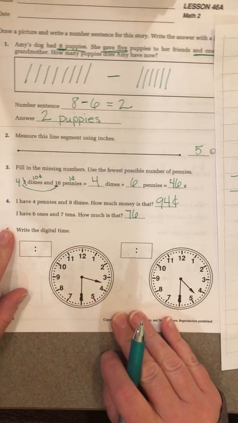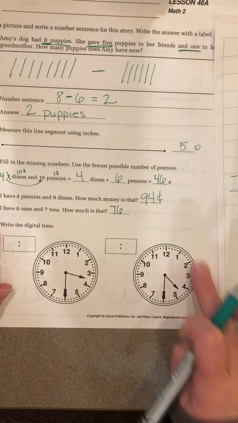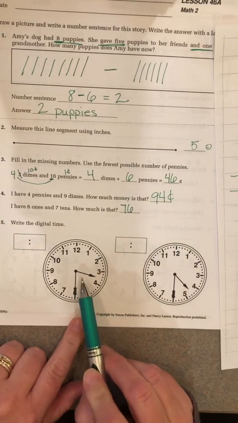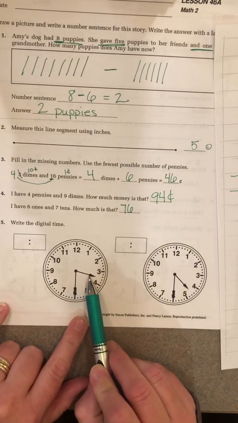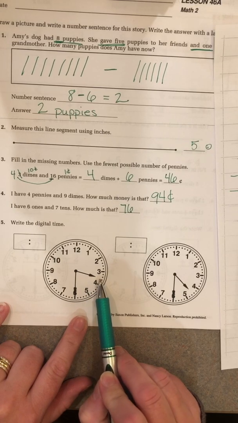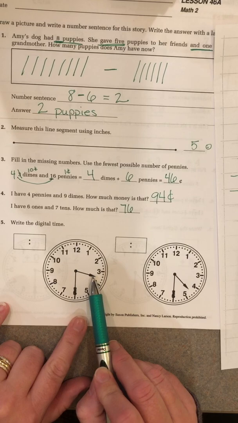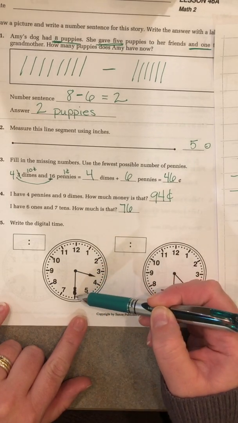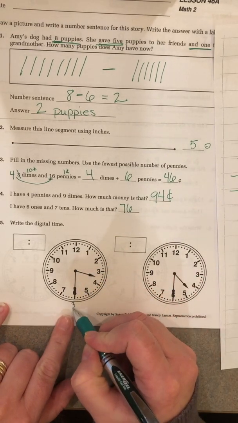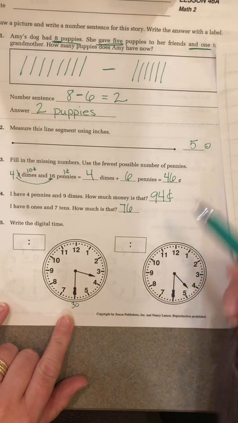Write the digital time that it says on the clock. So we always go hour hand first. That's the short hand first. 3, because it hasn't gotten to the 4 yet, but it's after the 3, so 3. And when it's going straight down, it's 30 minutes.